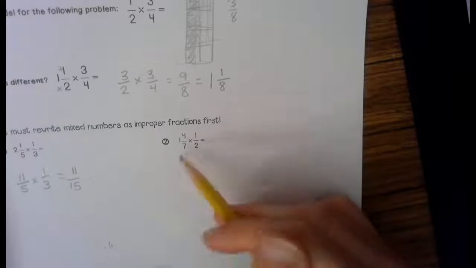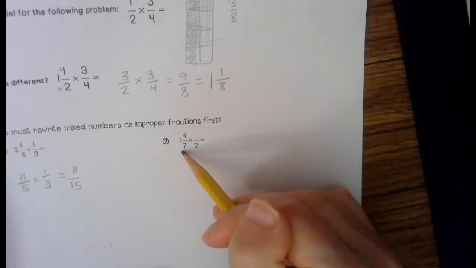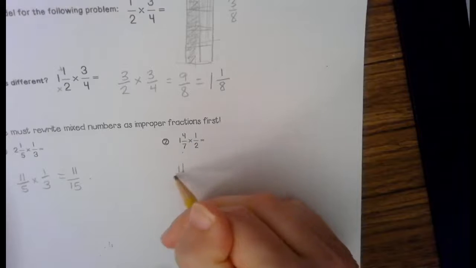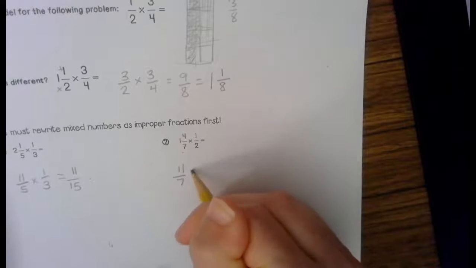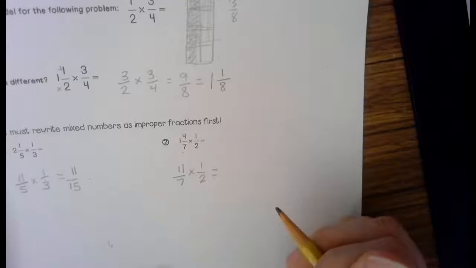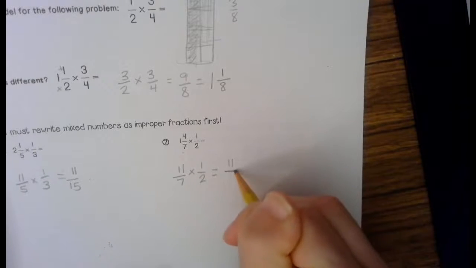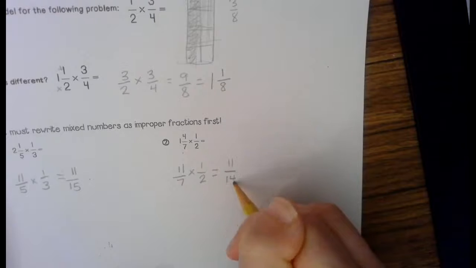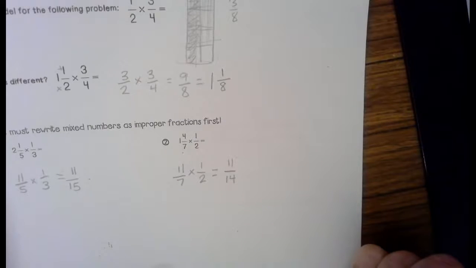Always start at your denominator. 7 times 1 is 7, plus 4 is 11. Denominator stays the same, times 1/2. I can't simplify anything here before I multiply. So when I multiply, I get 11, and then 7 times 2 is 14. So 11 fourteenths. Right, I'll turn the page.